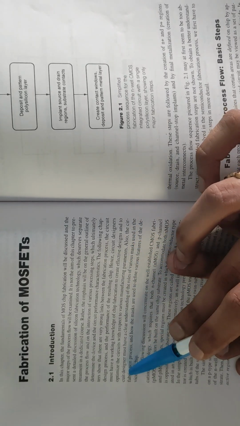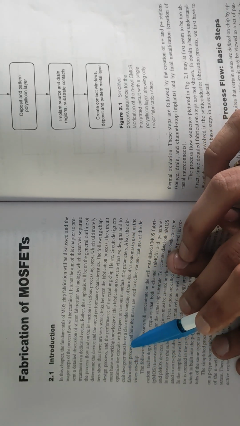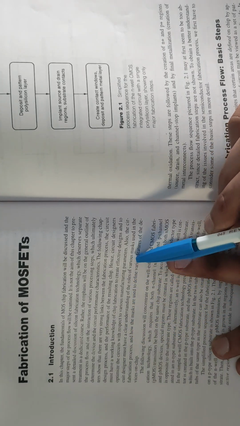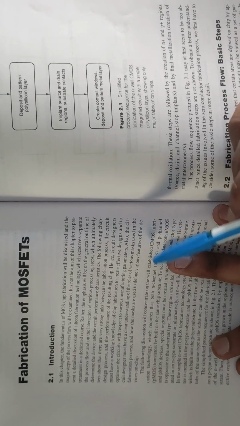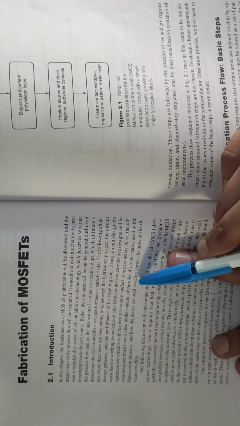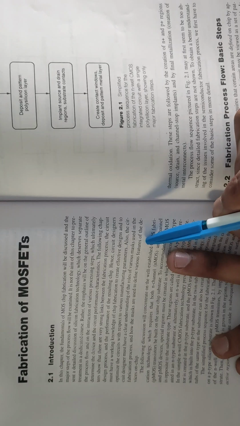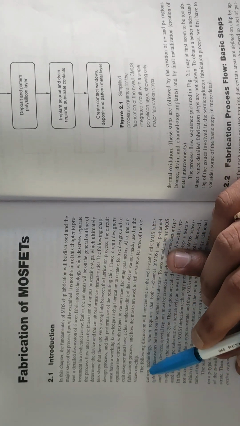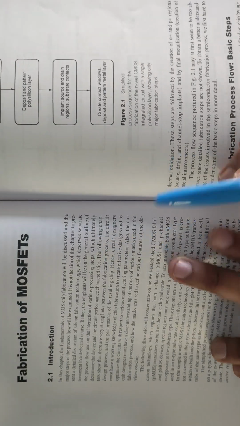Also, the circuit designer must have a clear understanding of the roles of various masks used in the fabrication process and how the masks are used to define various features of the devices on chip.